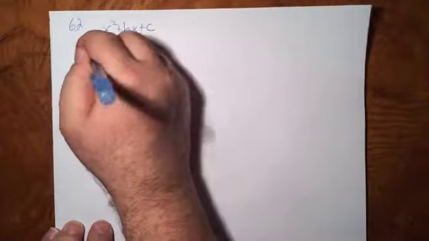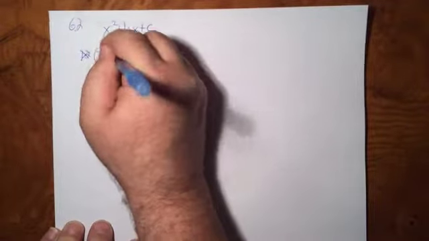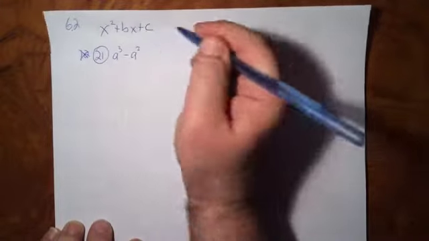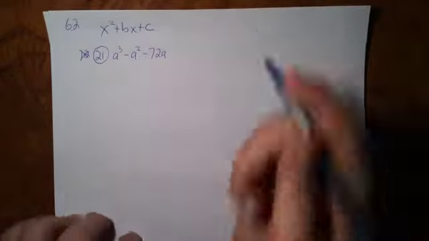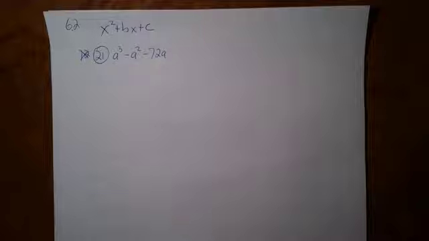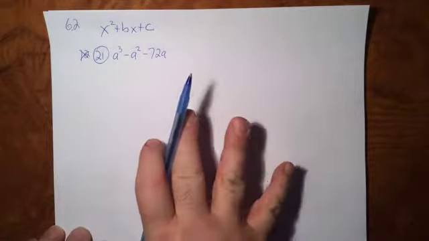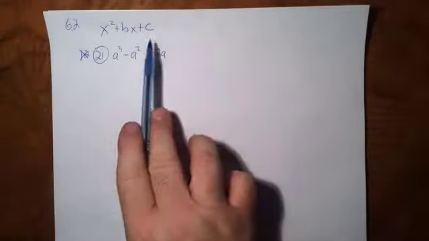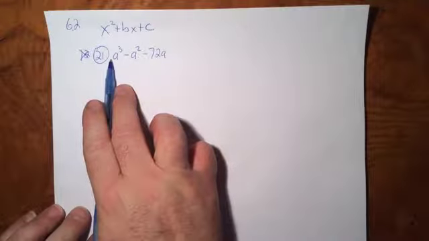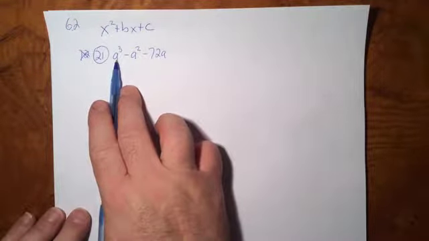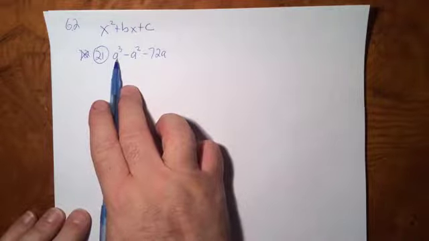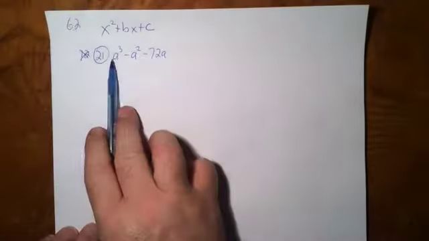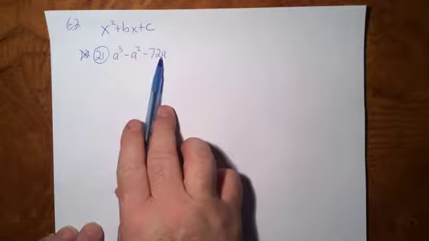The first one will come back to the question that we looked at earlier in a modified form, in the form of a to the third minus a to the second minus 72a. In this question, what is different is it is not in the form of x squared plus bx plus c. The a coefficient here is still 1, but we don't have an x squared or a variable squared term here. It's raised to the third. So the main trick to this question is we need to factor out a common factor first.